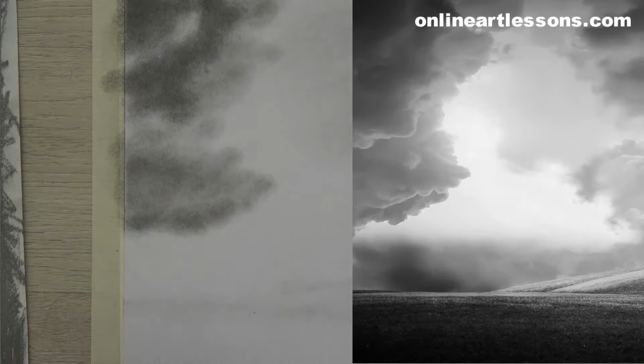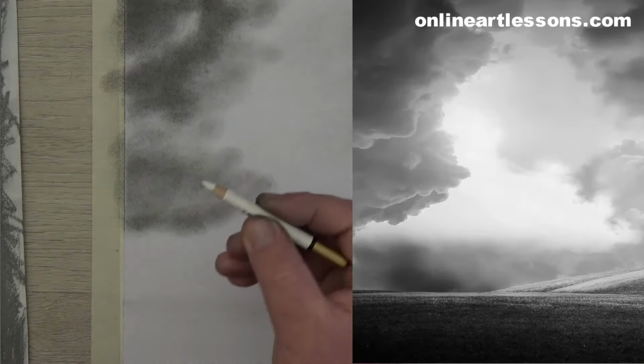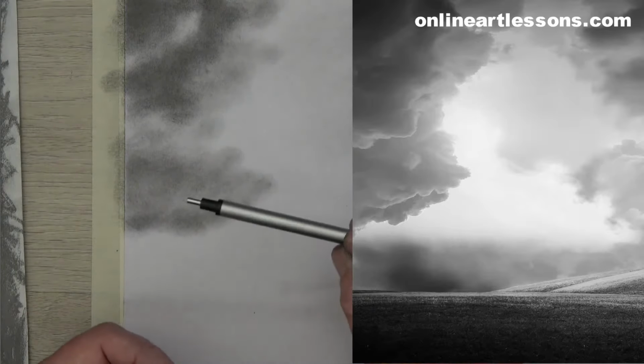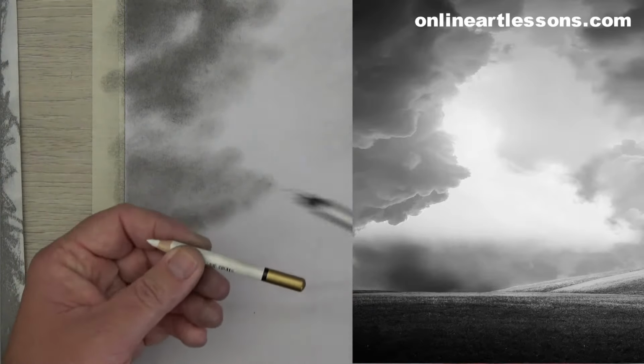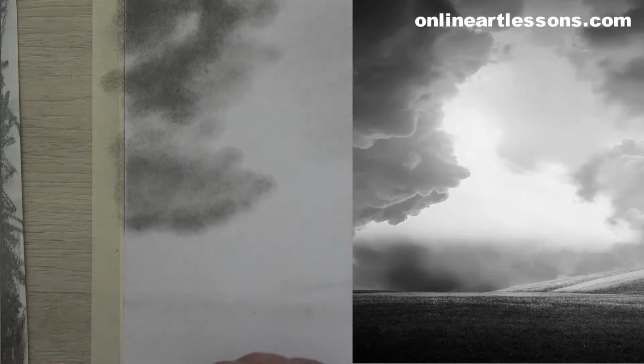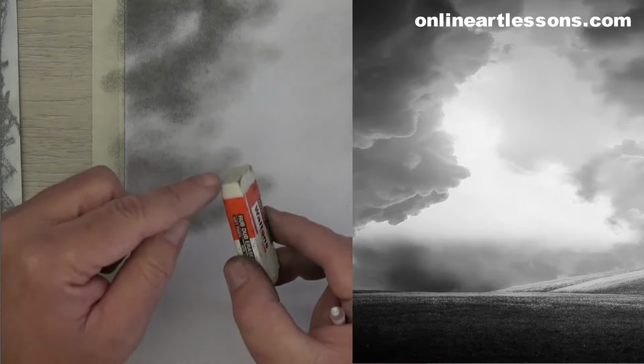Now you can take an eraser. So you can take your Tombow Mono. I'm just using a pencil shaped eraser, any sharp eraser. If you haven't got one of these yet, just take a standard eraser and just lob off the corner, or just use a little corner like that.